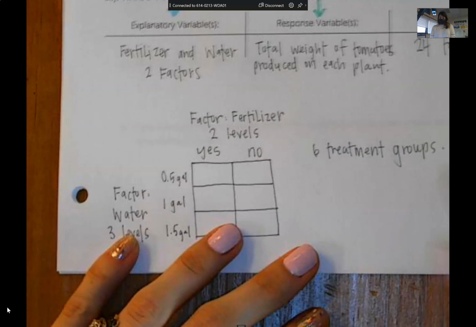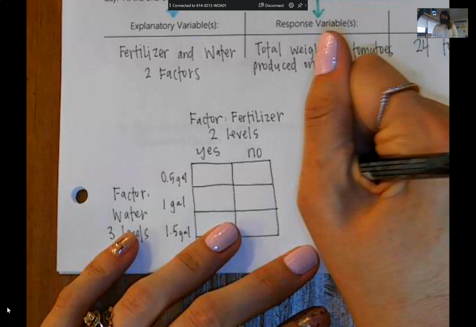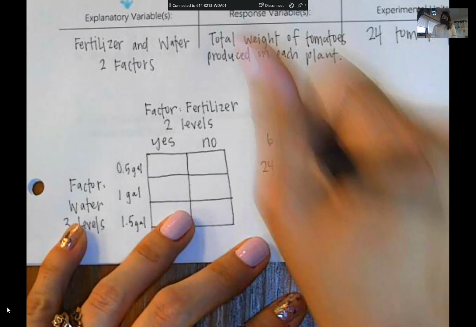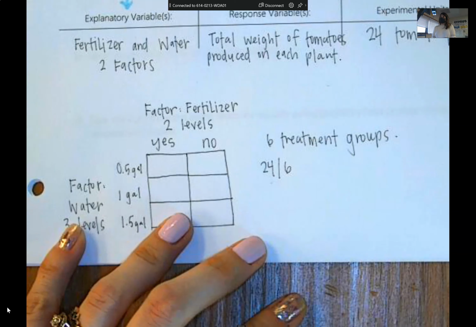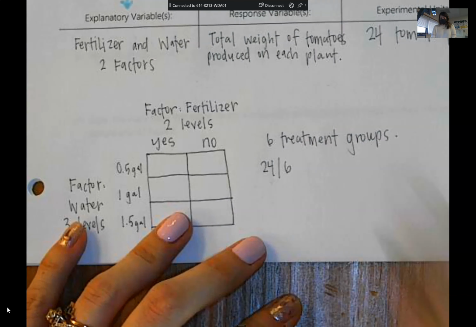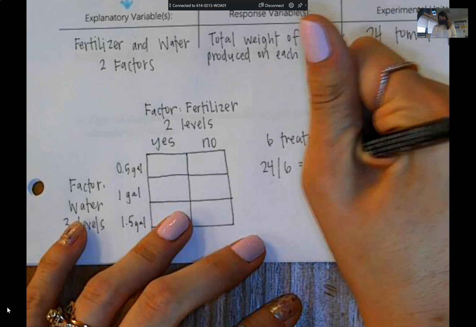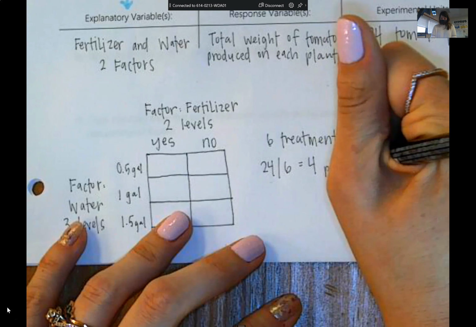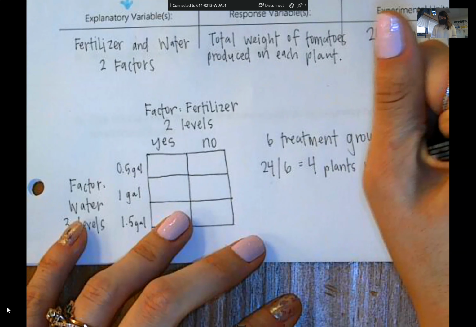Then we have 24 tomato plants that we need to divide into the 6 treatment groups. So that means we're going to put 4 plants per group.